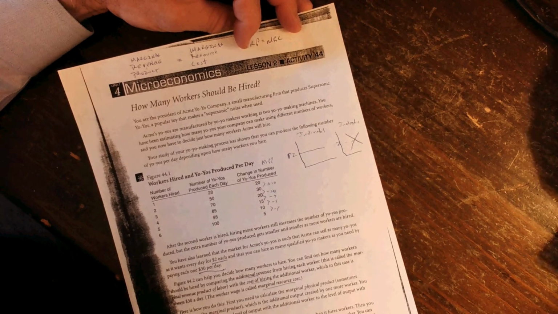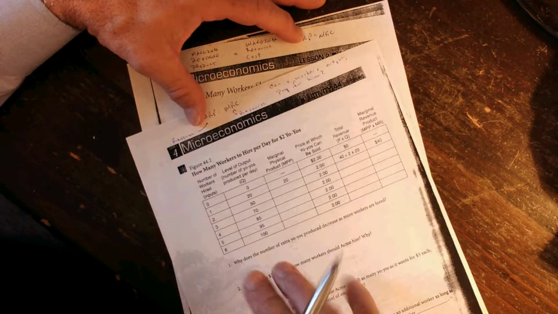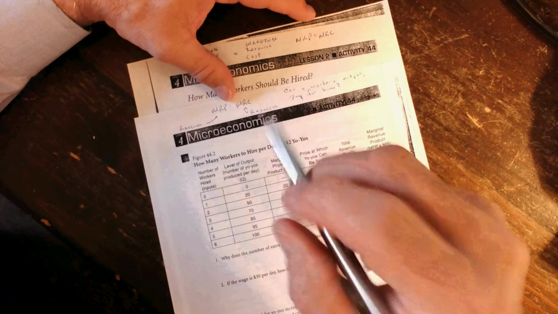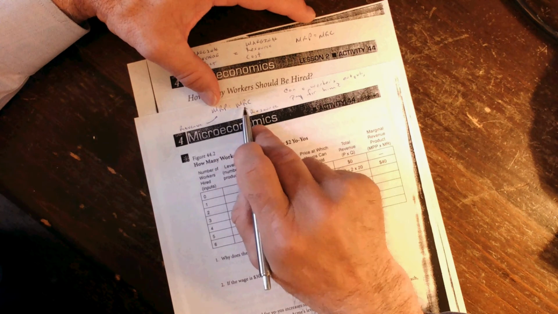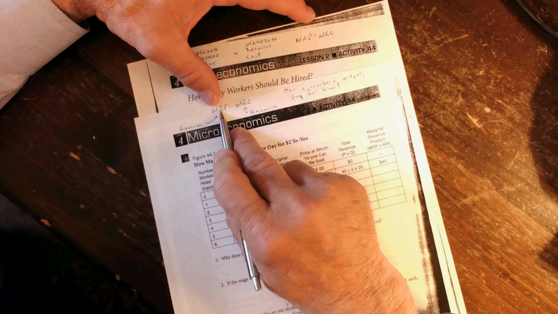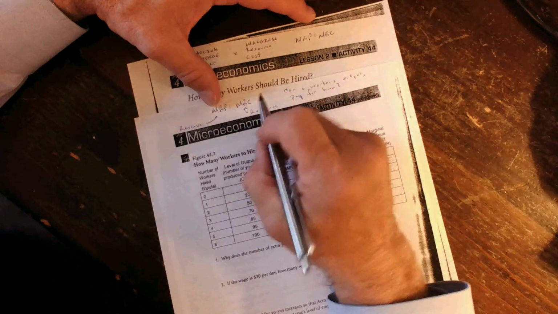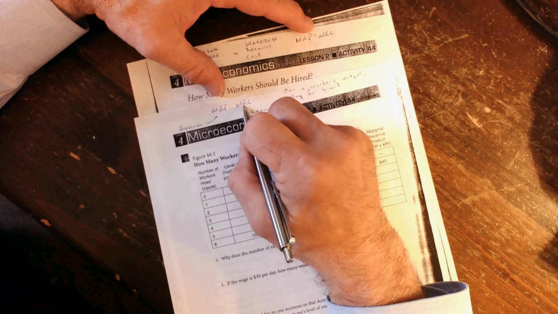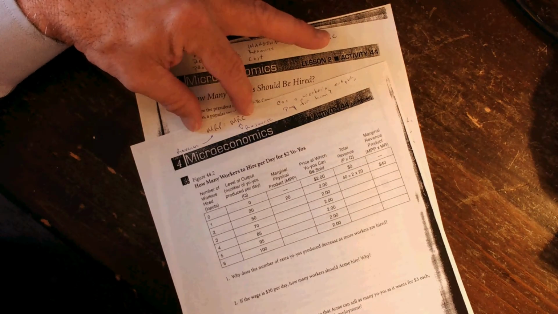Now, the rule to determine the number of workers hired is marginal revenue product equals marginal resource cost. Can a worker's output pay for him? Will he contribute more in revenue than his cost? And this revenue product is changing because of the principle of diminishing marginal returns. But this is constant because we're assuming the firm is hiring as a wage taker. He pays the same amount regardless of the number of workers hired. That's the rule.